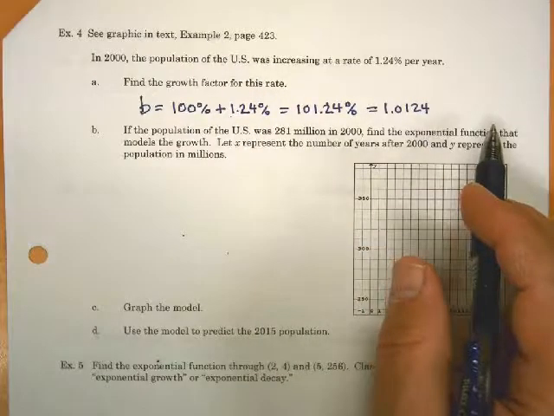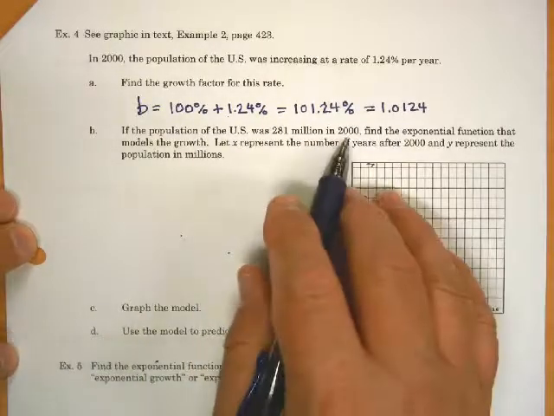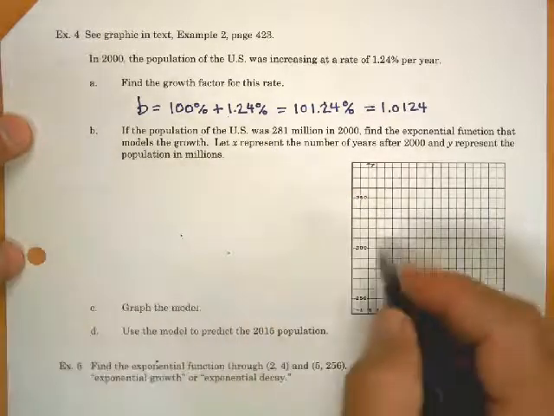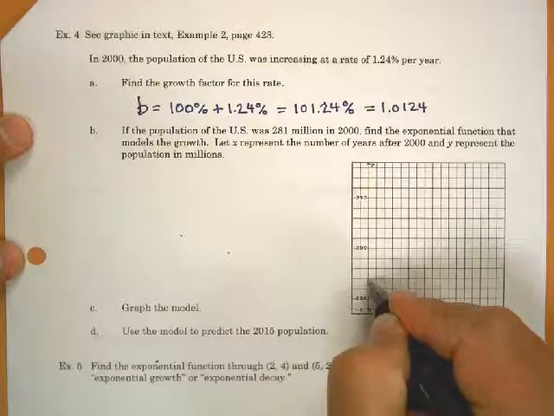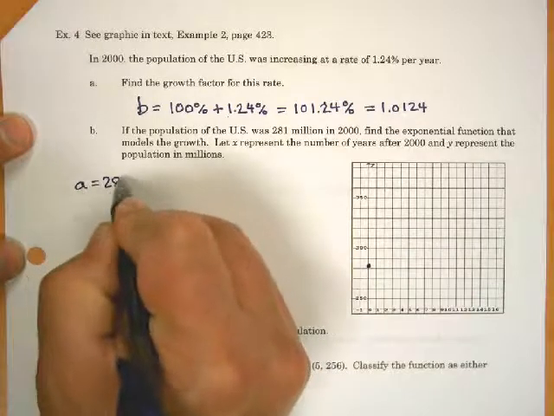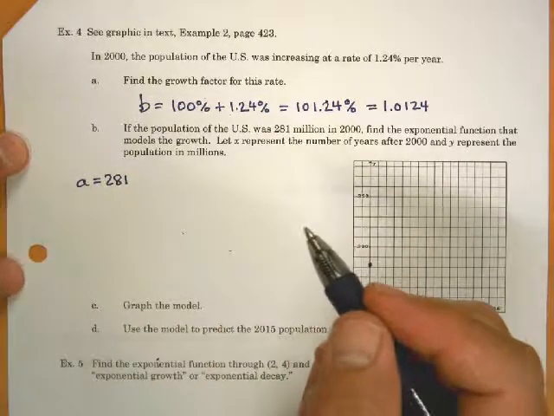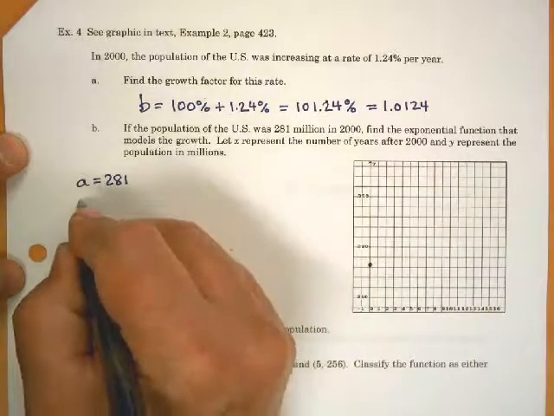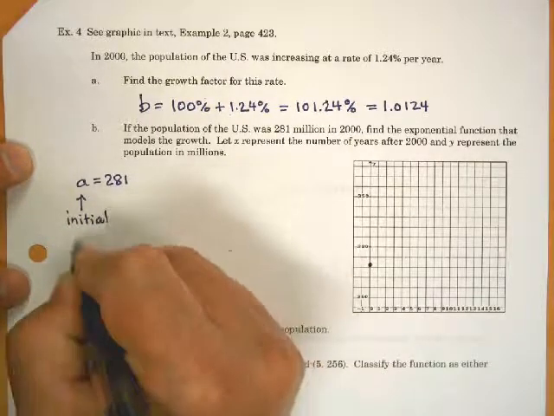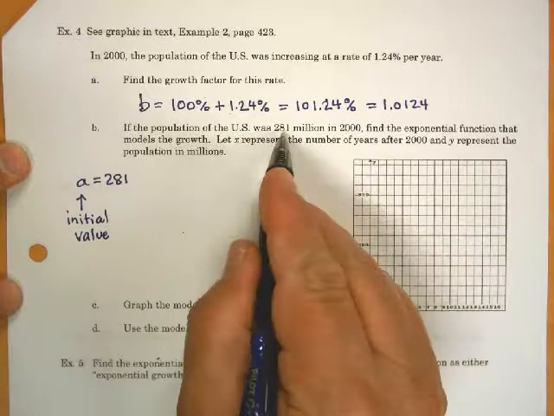All right, now we've got to find the initial population of the United States. At the beginning of this chart, which is the year 2000, there were 281 million people in the United States. So that'll be the y-intercept, 281. That's the value of A. We're going to put the millions back on it later, but it represents millions. This is also called the initial value, besides being the y-intercept. Initial or starting value. So it's growing, starting at that amount.